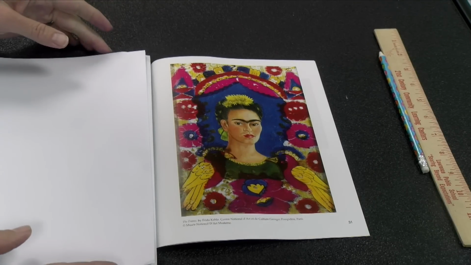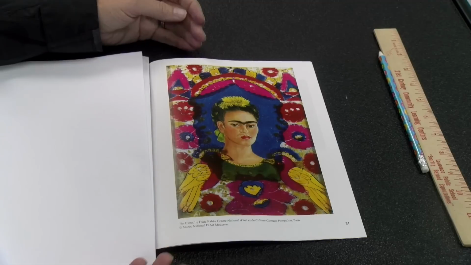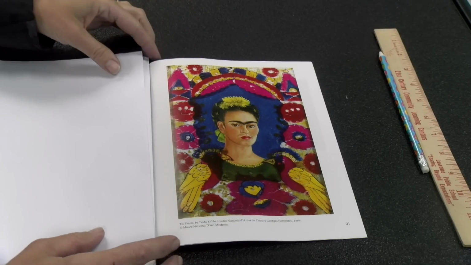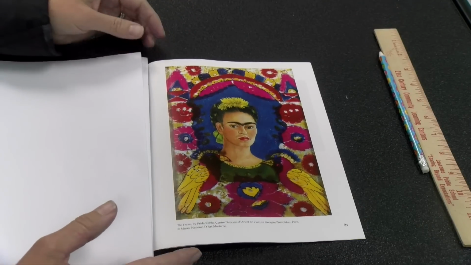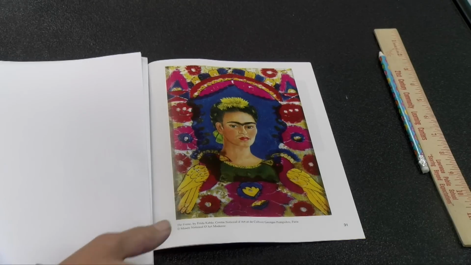Frida Kahlo's style would often have bright colors, kind of colors from Mexico, like reds and bright yellows, and you'd see oranges and blues. She also had a lot of symbolism in her artwork. We're going to look at another image of Frida Kahlo's.